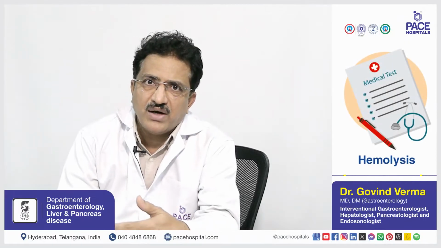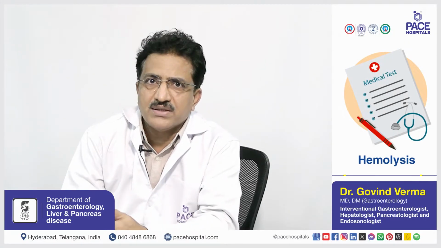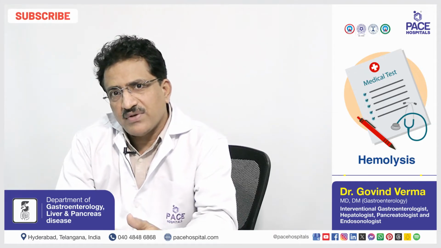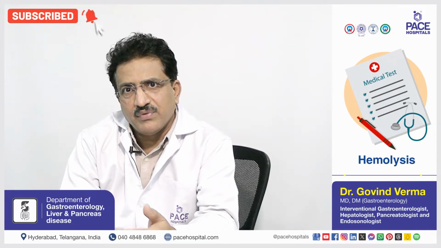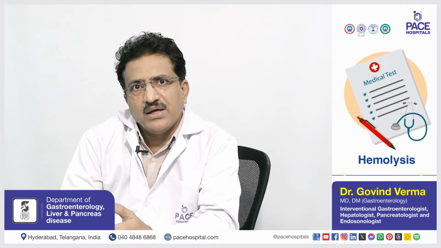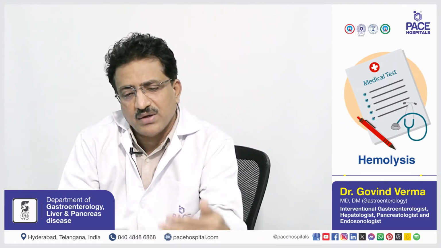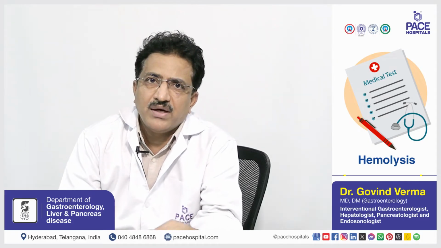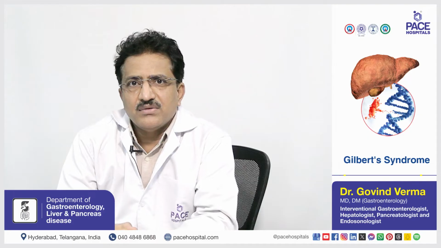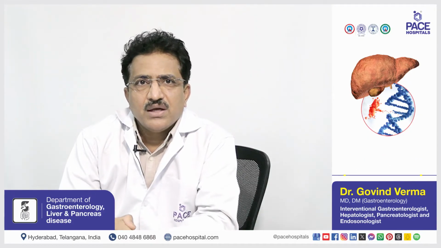Usually the causes of high indirect bilirubin are hemolysis, because the conjugation takes place in the liver. So after the liver or before the liver, whatever process happens are the reasons for indirect bilirubin high. So hemolysis is one of the commonest reasons for indirect high bilirubin. Other reasons are Gilbert syndrome or Crigler-Najjar syndrome.